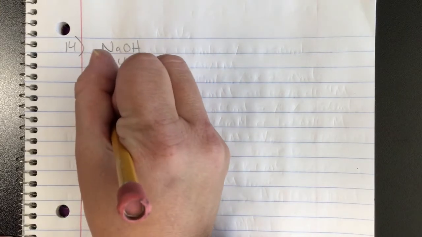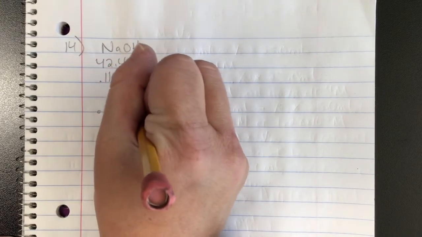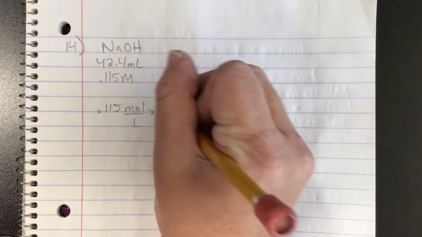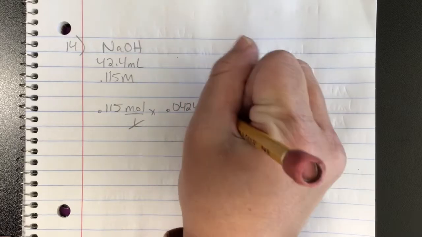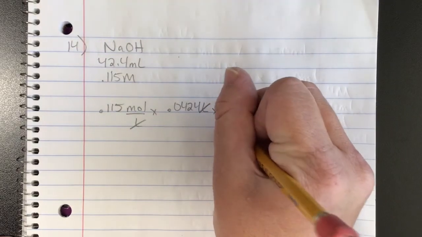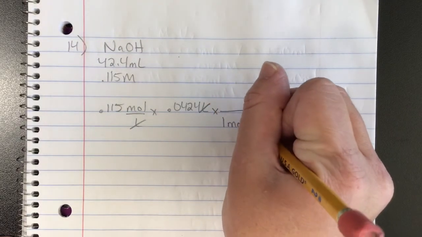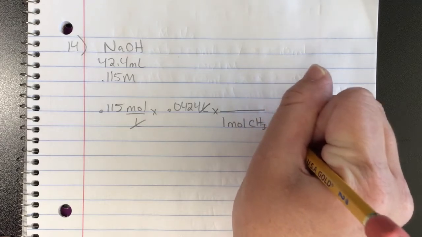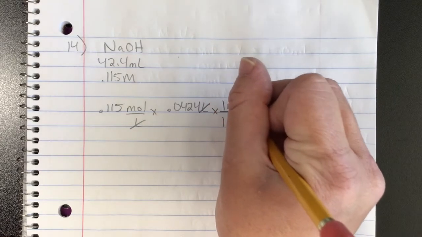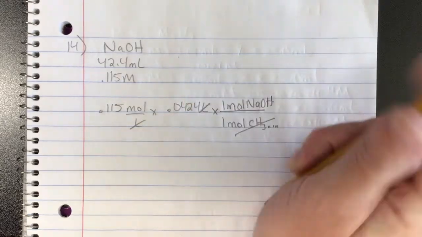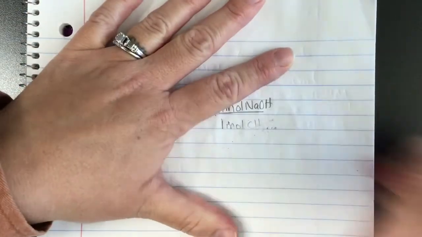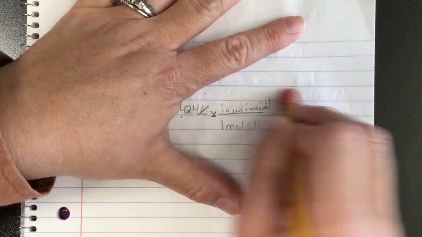Okay, so start with our 1.115 moles per liter times our liters. And our mole ratio is just a 1-to-1. Should write CH3. And so really that was acetic acid. Oh no, that's not acetic acid. I even wrote it wrong. Oops.